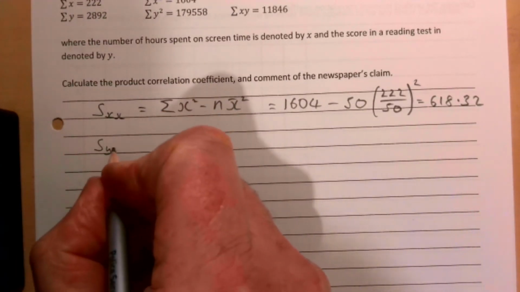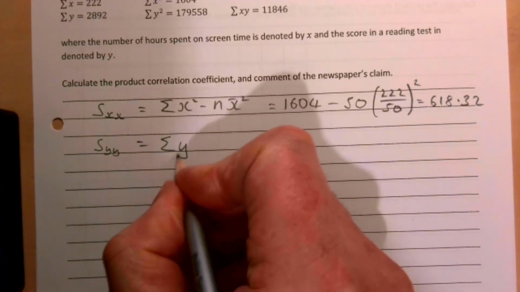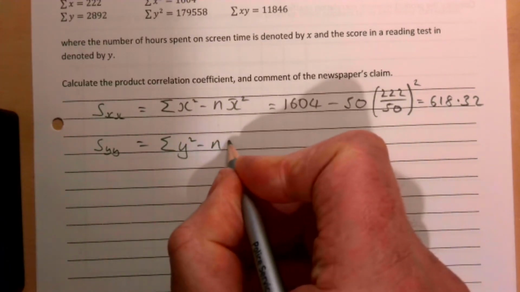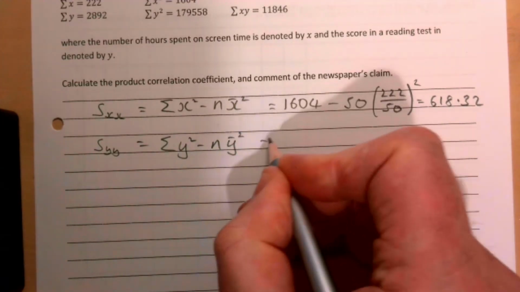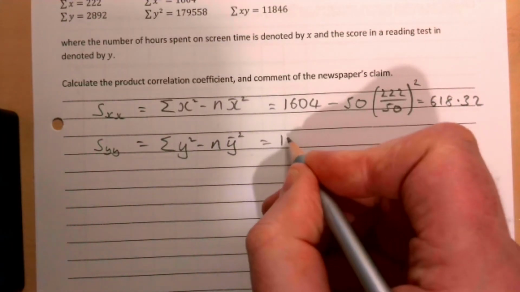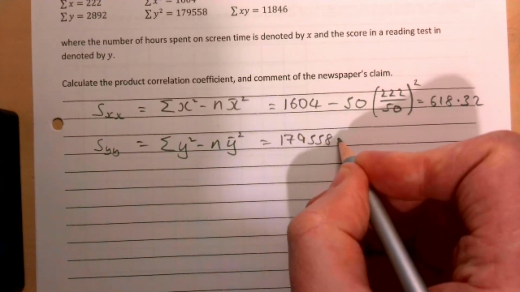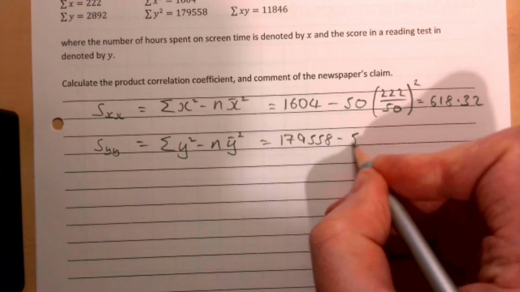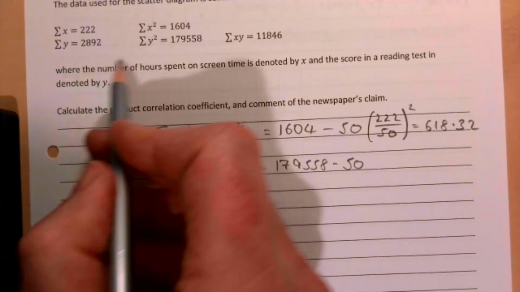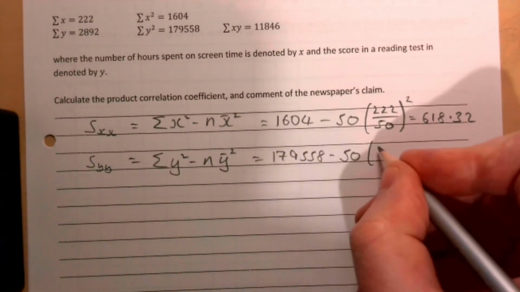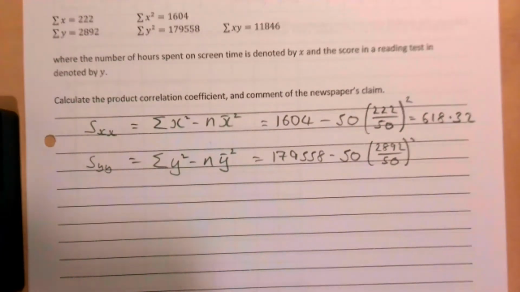Good thing is, for Syy, it's very similar. Syy is of course going to be the sum of the y squareds, take away n times the mean of the y squared. So the sum of all the y squareds is 179,558, take away 50 times the mean of the y's, which is 2892 over 50, all squared.